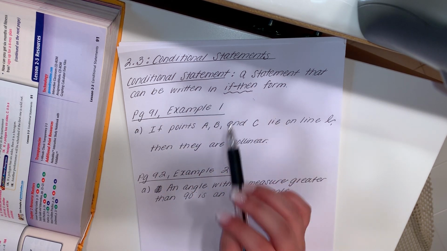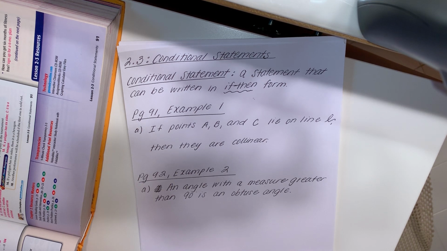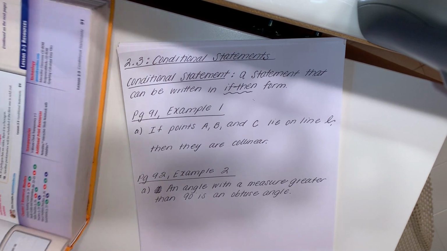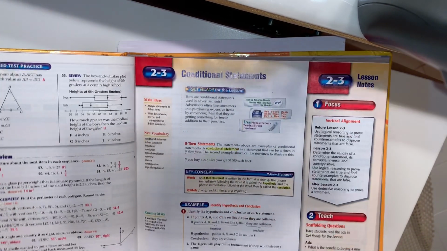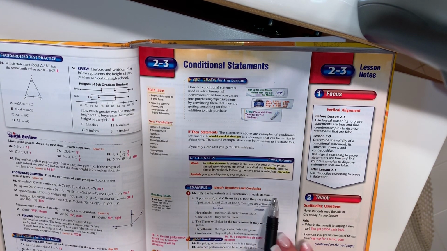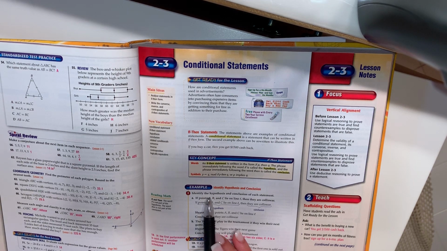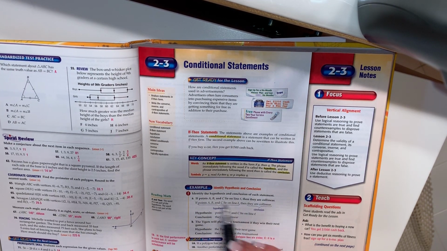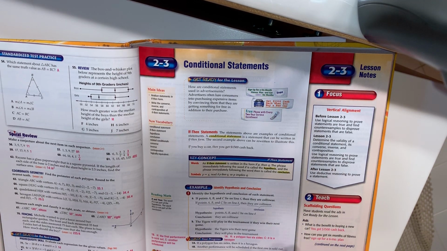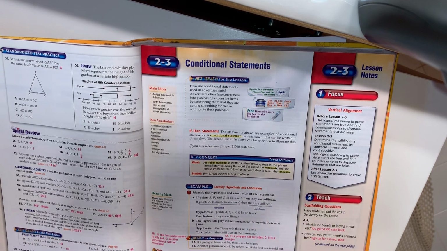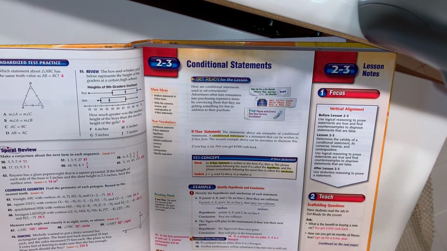We use if-then statements all the time, and we actually break down these statements into 2 parts, which as you'll see in example 1, and I'll pull it up here. Example 1 on page 91, the directions clearly say you're going to see an if-then statement, and you're going to identify the hypothesis and the conclusion of each statement. Now, it seems like a science class. It's not like a science class. You're not really getting the hypothesis of anything. You're just breaking down each part of this if-then statement.